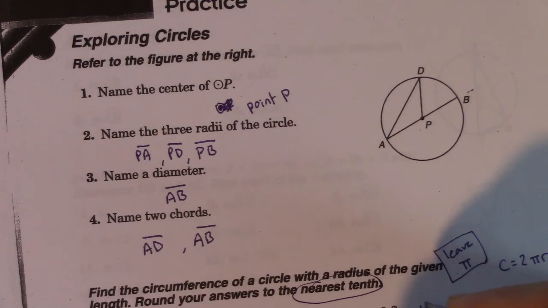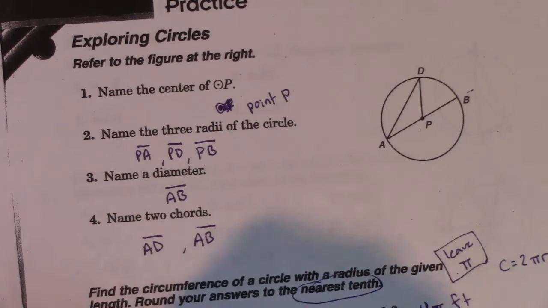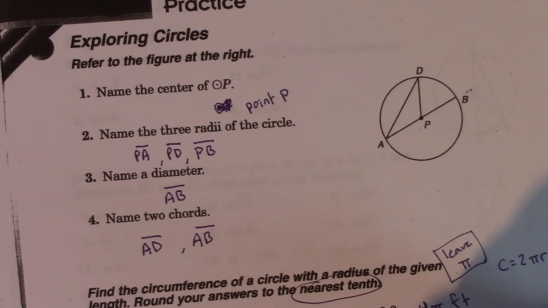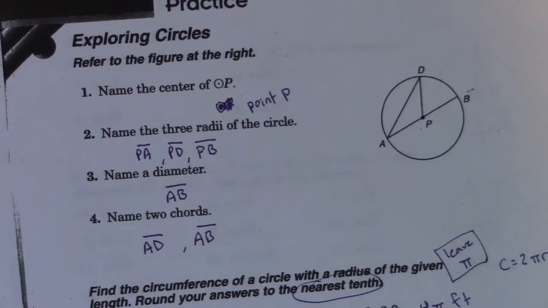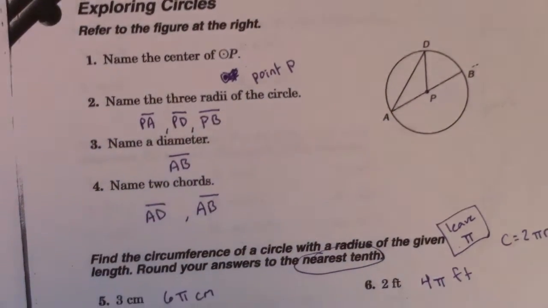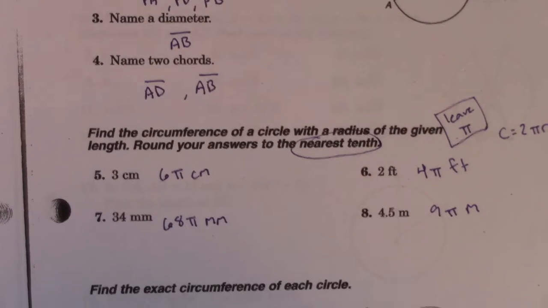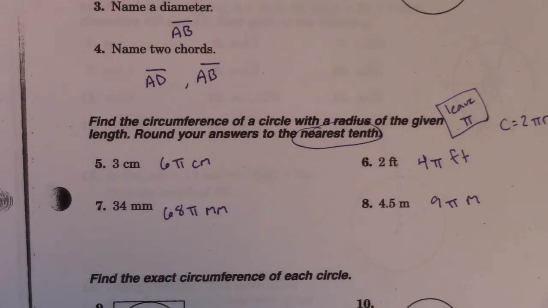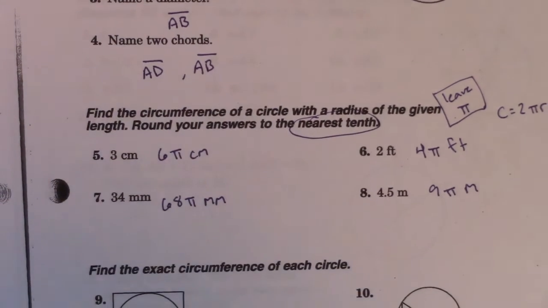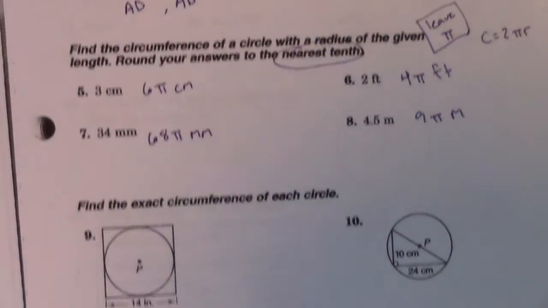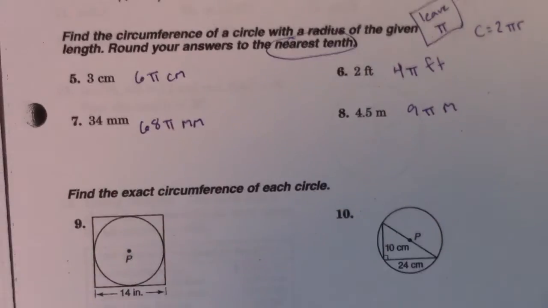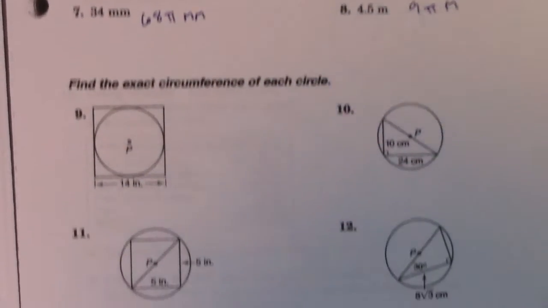2 times our radius, we got 4 pi. I guess we should keep the units there, centimeters. 2 times our radius, that's going to be 68 pi millimeters. And then that one right there becomes 9 pi meters. So multiplying by 2, not that bad. You come down to, ooh, and I forgot to move it up. Whoopsie. Well, I'm just going to keep going for it because why not? So then we come down to the next part, so I'll leave that there for just a second. You're multiplying by 2, that's not too bad.